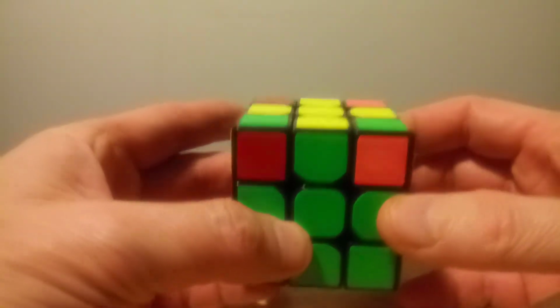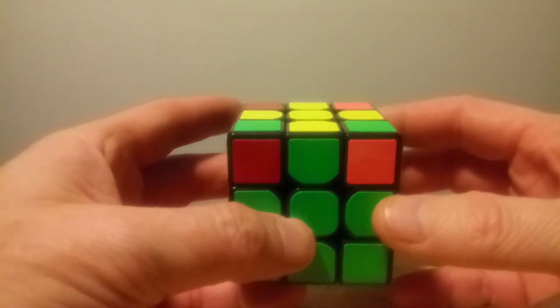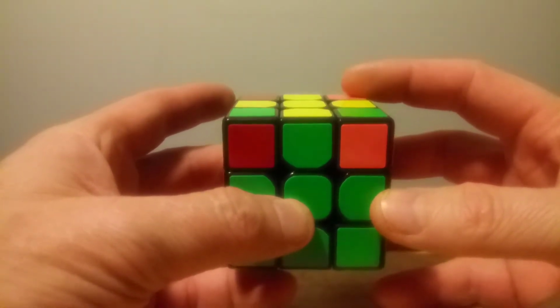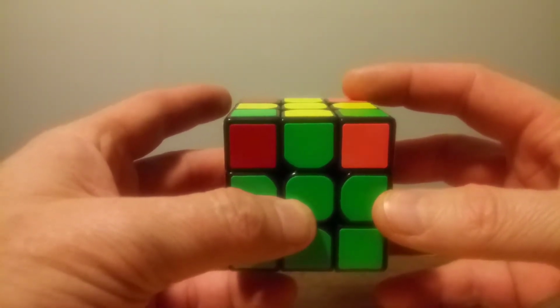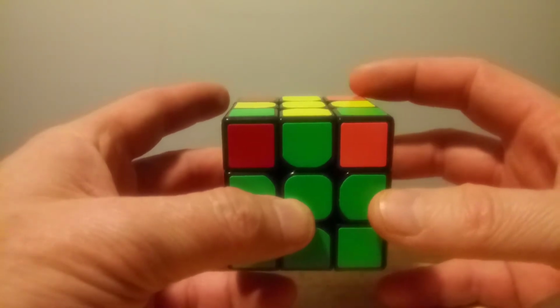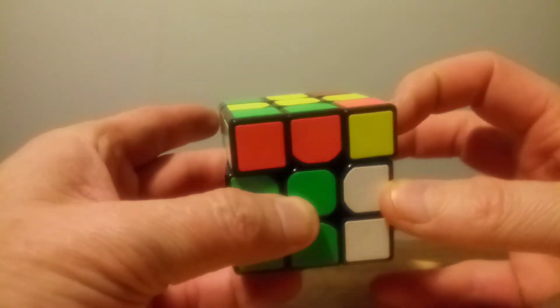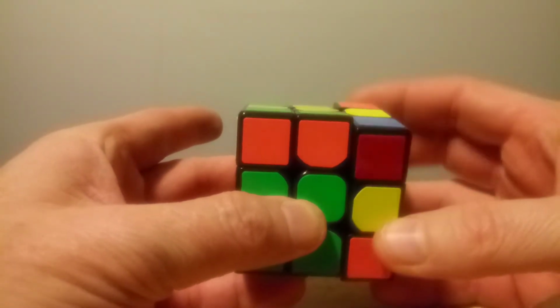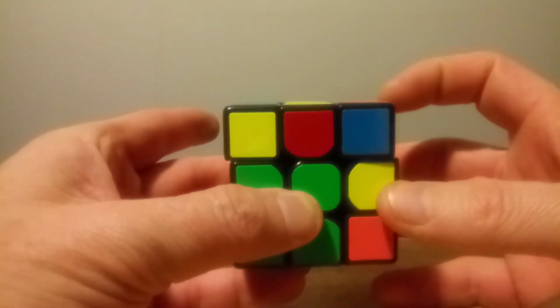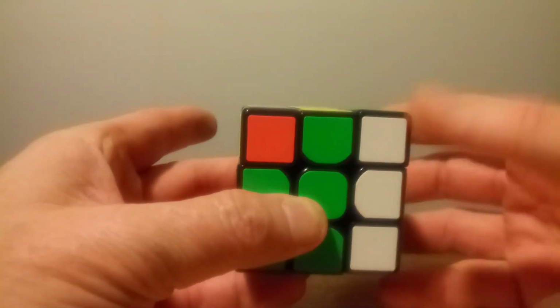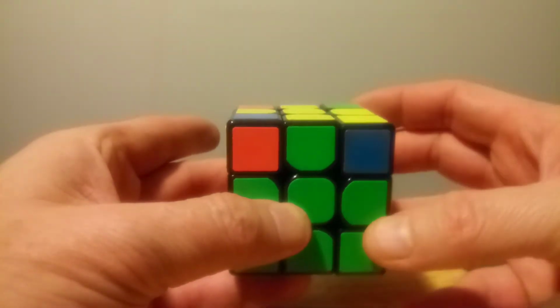So we do this move to solve the edges. Sometimes you have to do it 2 times to get all the edges in place. Right, up, right invert, up, right, up 2, right invert.